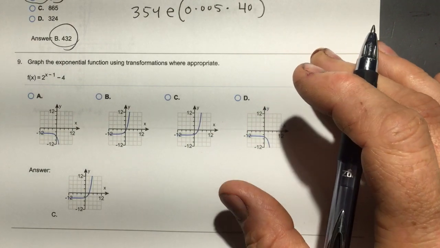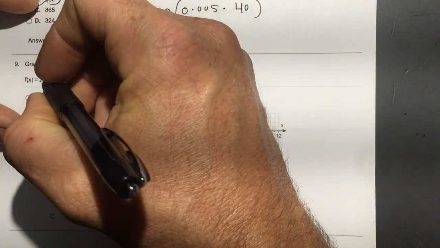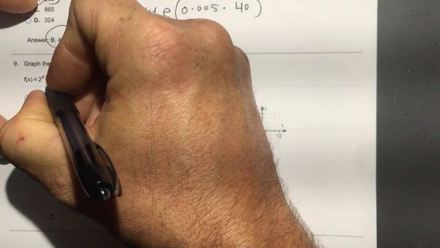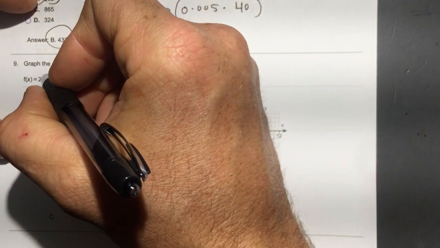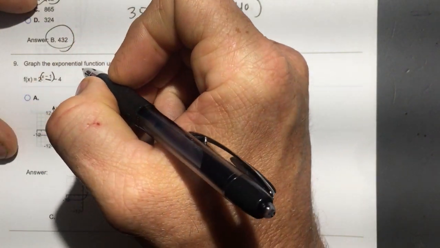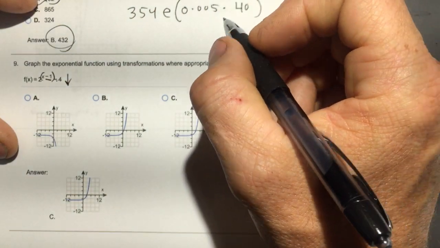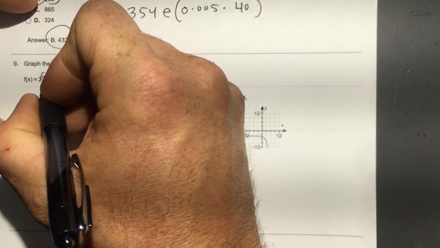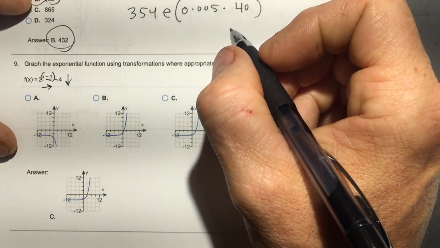So if I look at this one here, graph this exponential function. Well, look here, it's got transformations. See right here, this -1, that's going to move it horizontal, just like we've done before. See, because it's up here in parentheses with the x, basically. And then I got this -4, which is going to move it down 4. So this -1, remember, does the opposite. That's going to move it to the right 1.